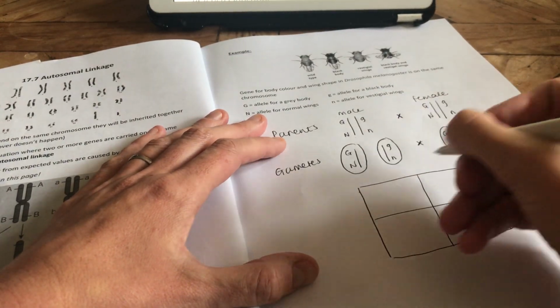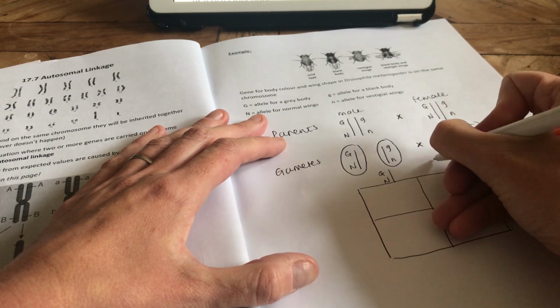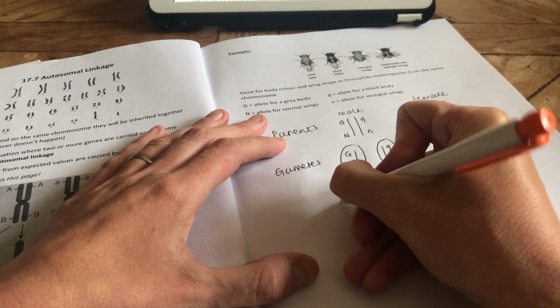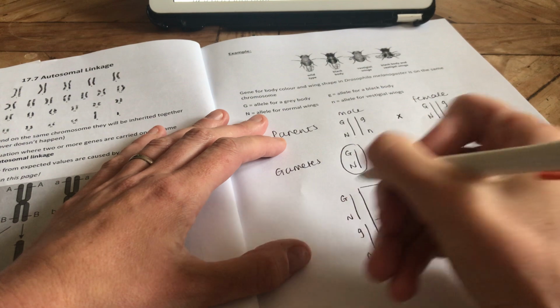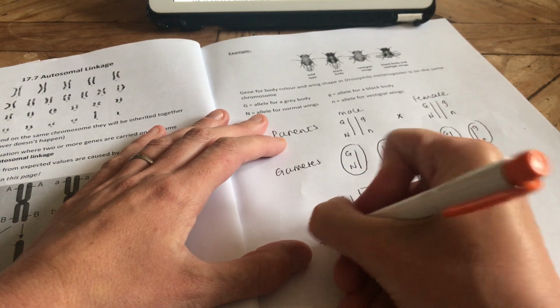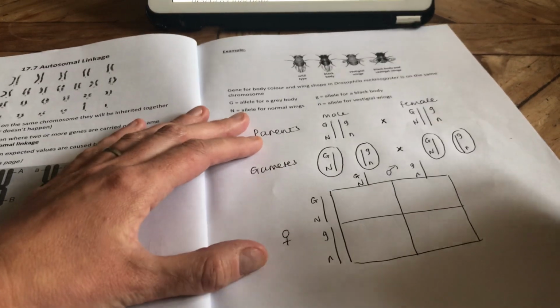I'm going to move my gametes down here. Again, it doesn't really matter who's the male and who's the female, does it? And then we're going to join them together just like normal.